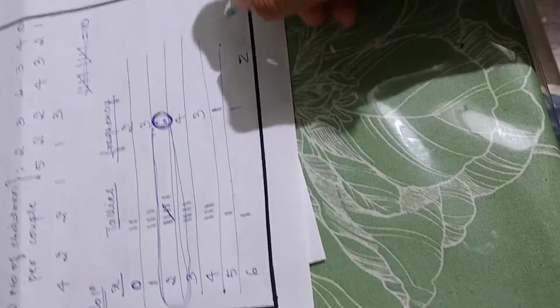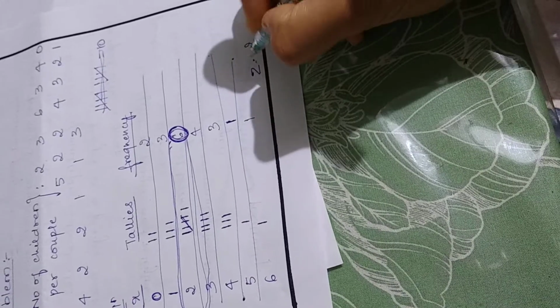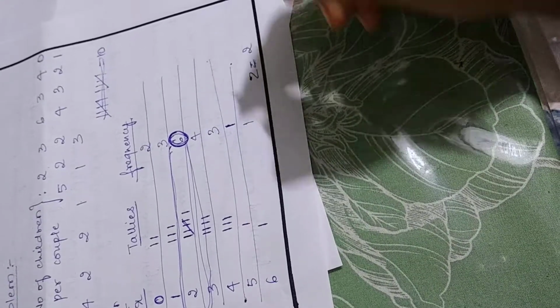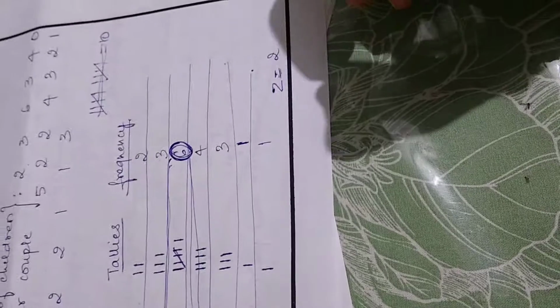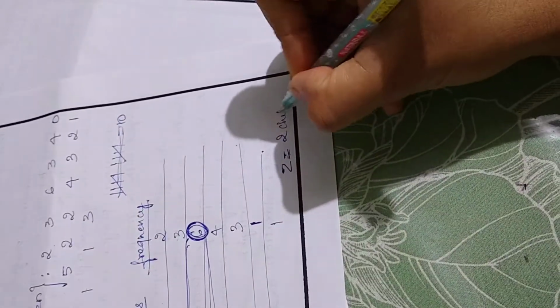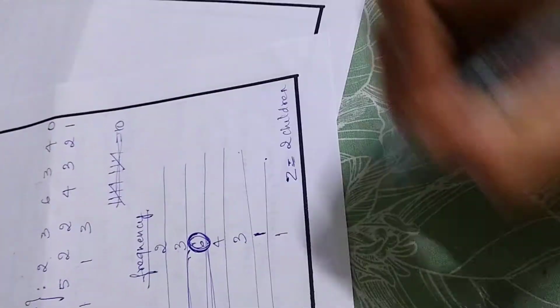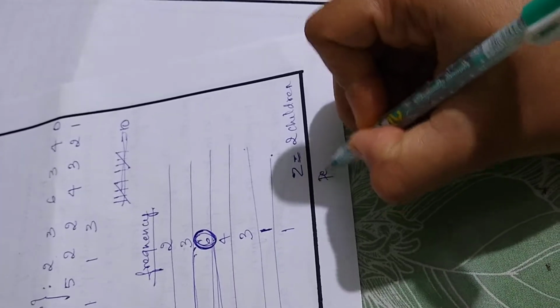So Z is equal to 2. So the number of children per couple is 2. That is, mode is 2. So 2 children per couple.